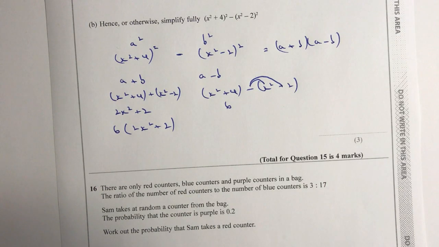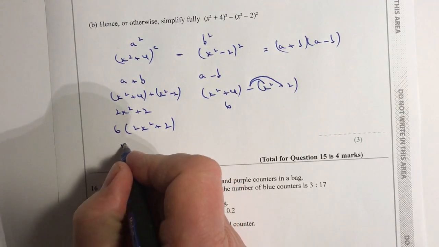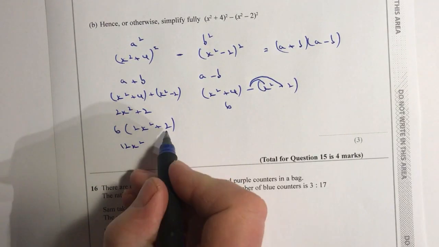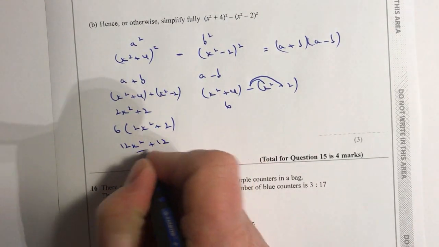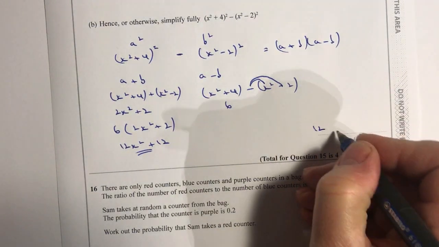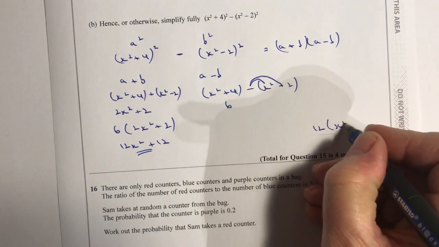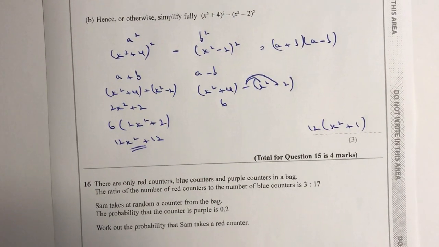Okay, so when I multiply that out, I'm going to get 6 times 2x squared is 12x squared, and 6 times plus 2 is going to be plus 12. And actually, that's the answer to the question. Now, I could, if I want to, write this as a factorised term. So I've got x squared plus 1 like that. That will give me the answer to this question.